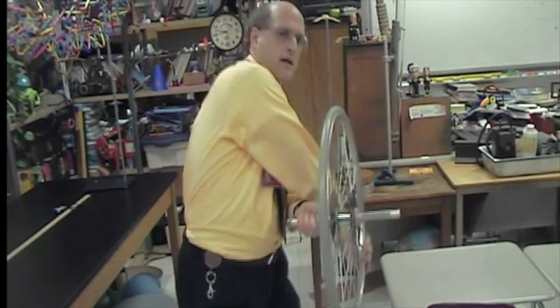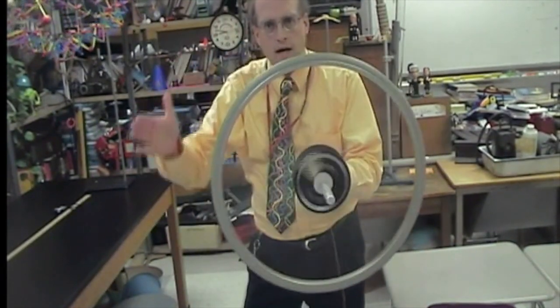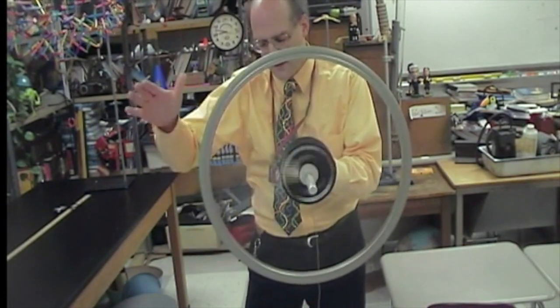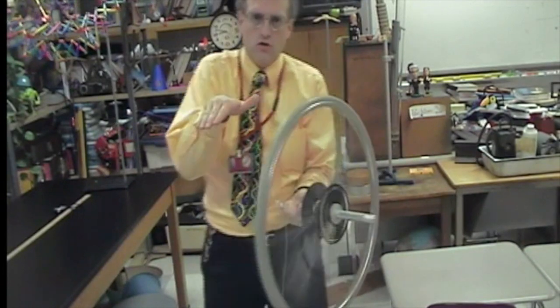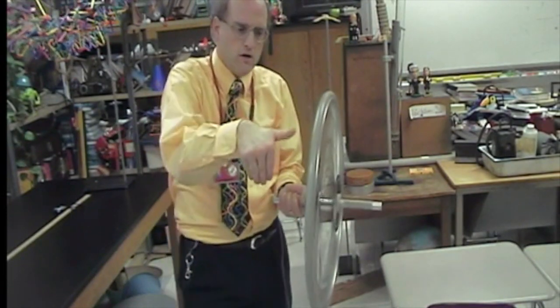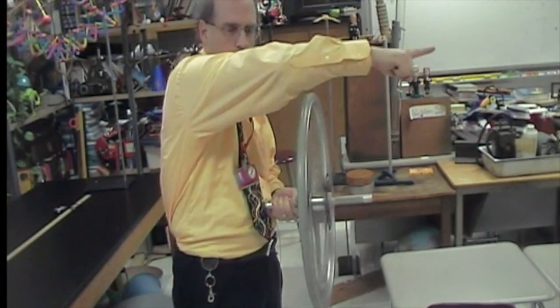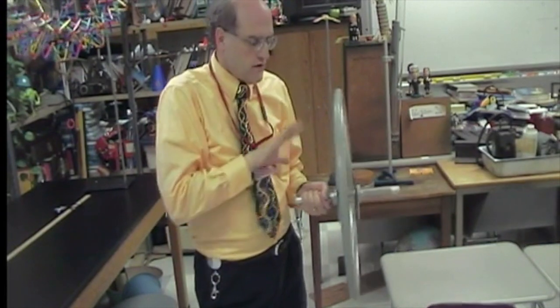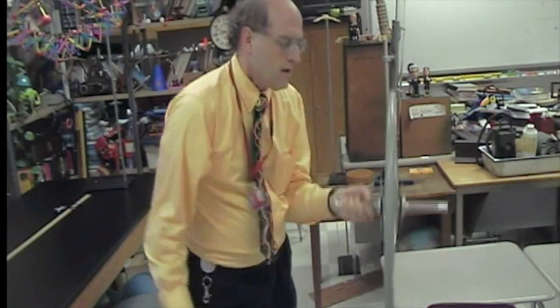Suppose I rotate this like this, and you notice that from your point of view, this is moving in a counterclockwise manner. If I curl my fingers in the direction of rotation, my thumb points in the direction of the angular momentum, of course also the angular velocity. So the direction of this wheel's angular momentum is that way.